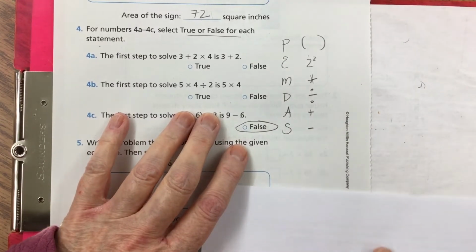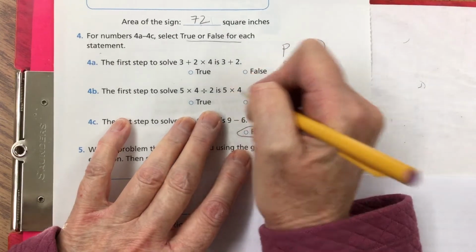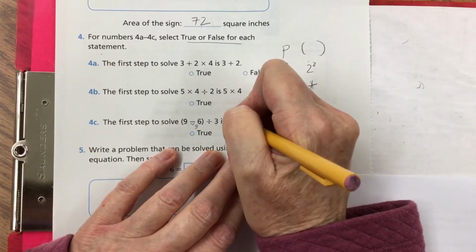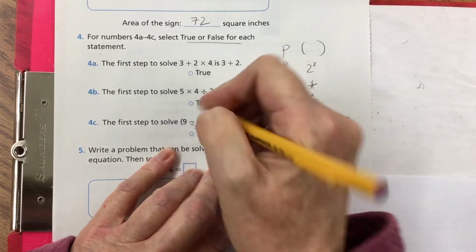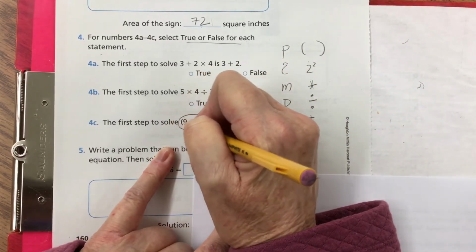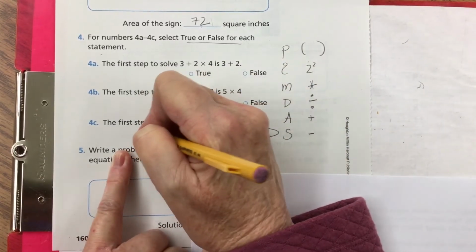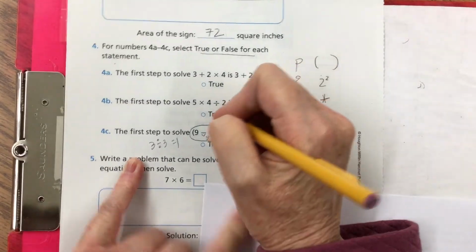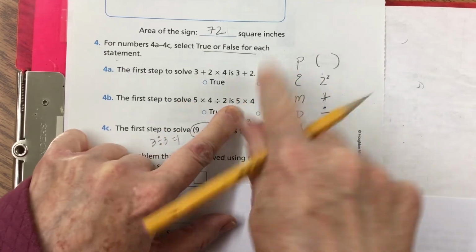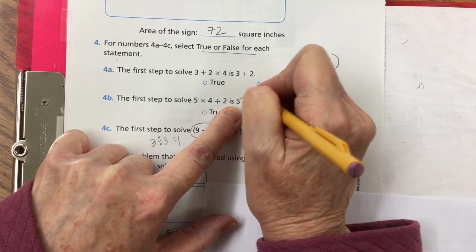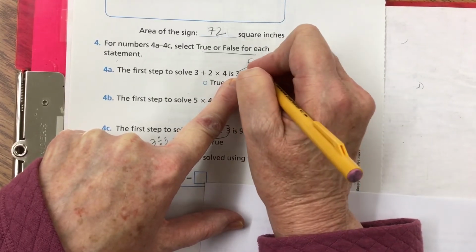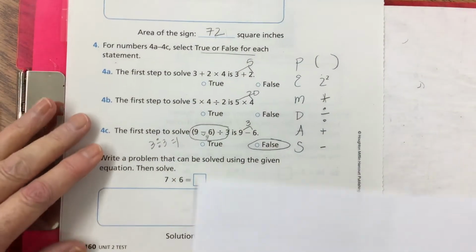Now, they did not give us parentheses for the rest of these, and I'm just going to put what that is. So on this one, 3 divided by 3 equals 1. On this one, this right here is 20. This right here is 3 plus 2 is 5. So now we can try to figure these out.